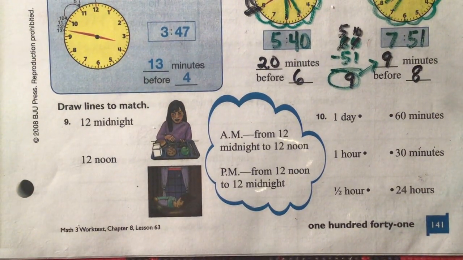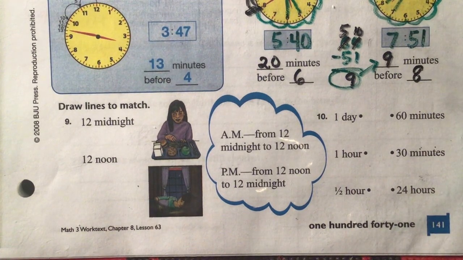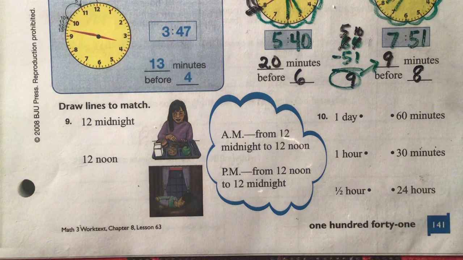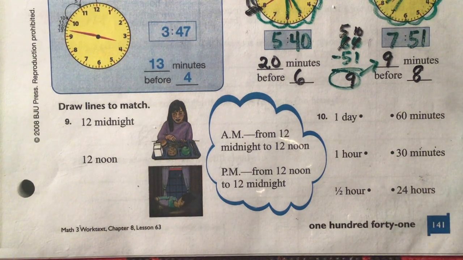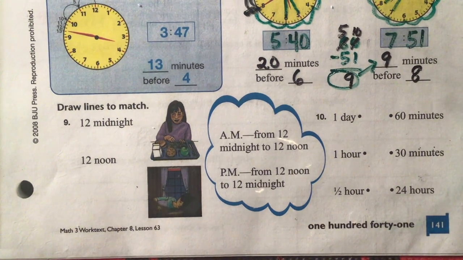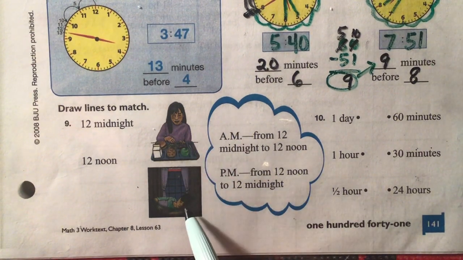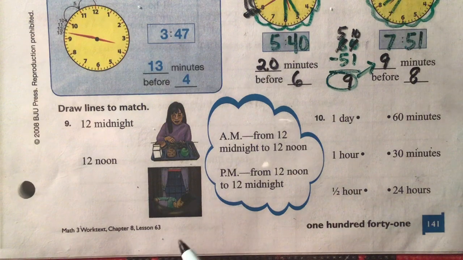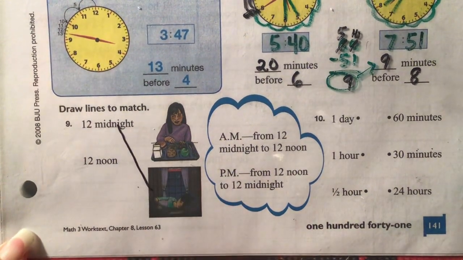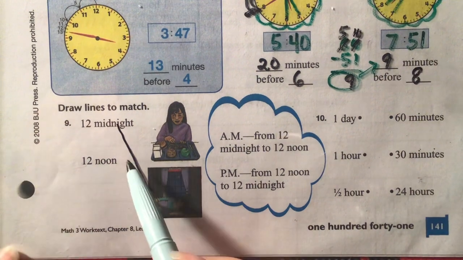For number 9, we're just reviewing here at the bottom the concept of AM and PM. And they remind us here in the bubble that AM is from 12 o'clock midnight until 12 o'clock noon. From 12 o'clock noon to midnight, we use PM. So, which of these pictures is 12 o'clock midnight? Is it the girl eating lunch or asleep? Right, so this one goes to, you should be asleep at midnight, I should be asleep at midnight.